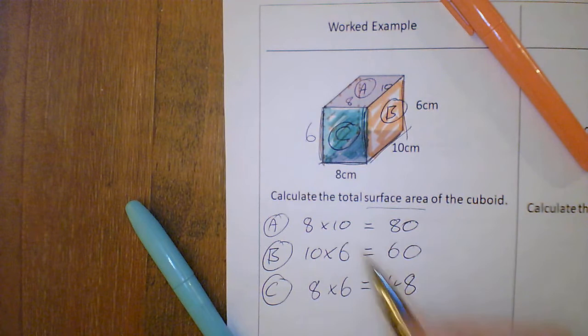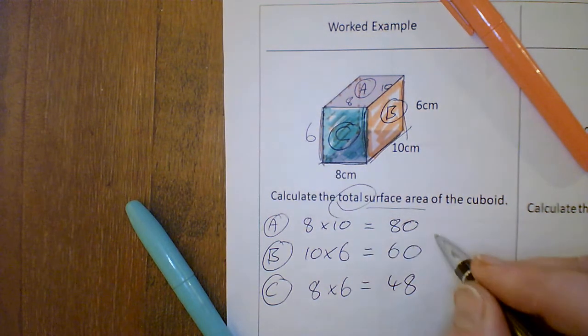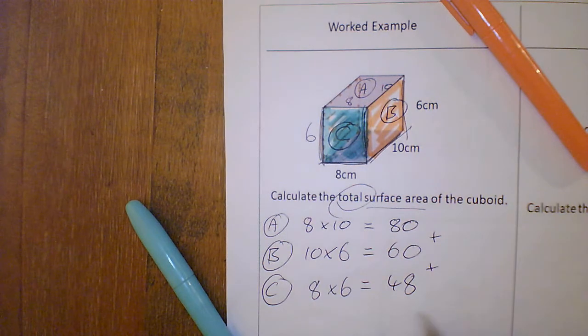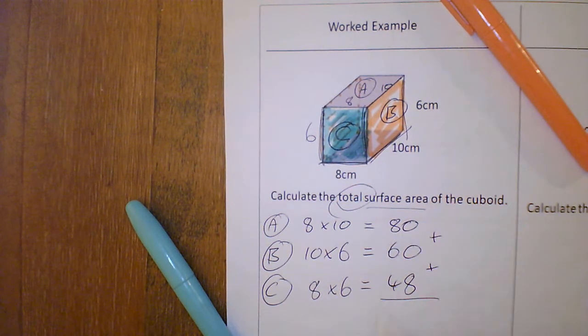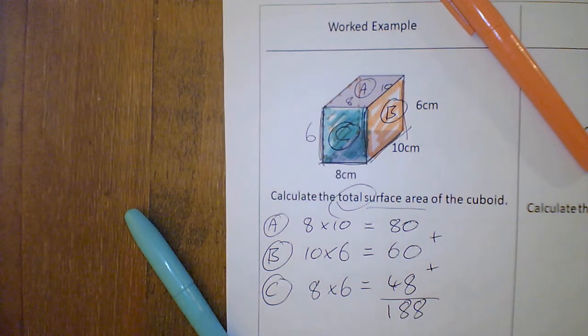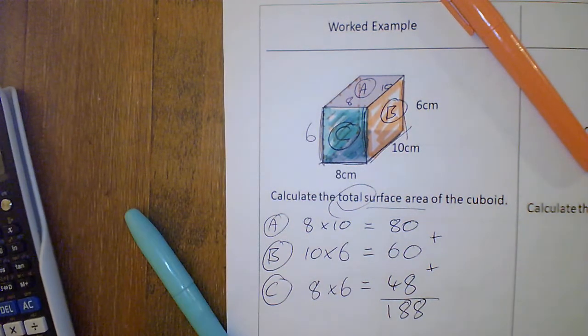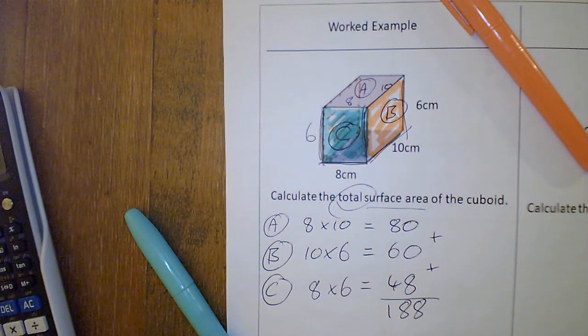Now, I want the total, and so total implies there's going to be some element of addition. So I'm going to add those 3 numbers together. 60 plus 40 is 100, so 100 plus 80 is 180, plus 8 is 188. But I've only added up there 3 faces.